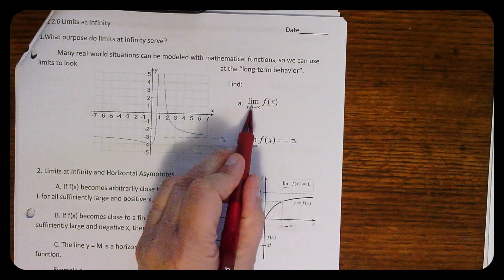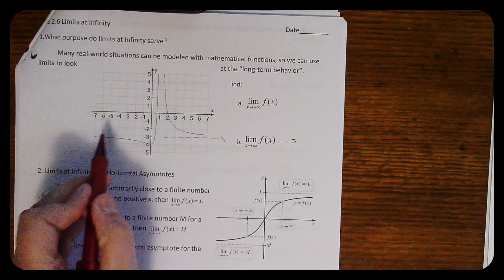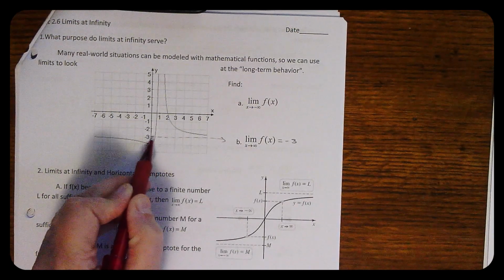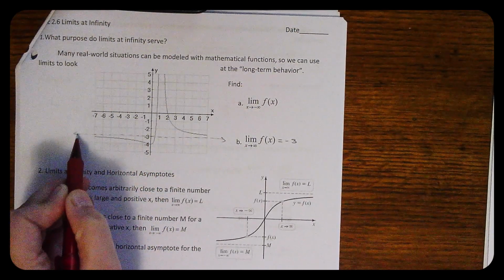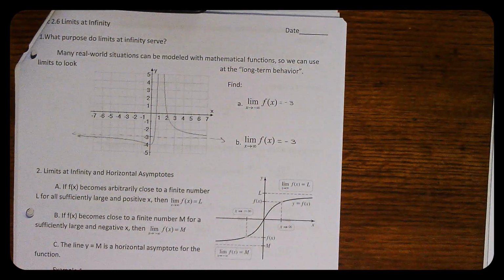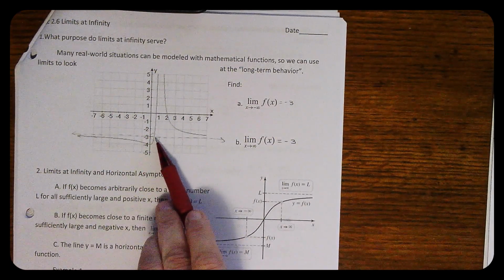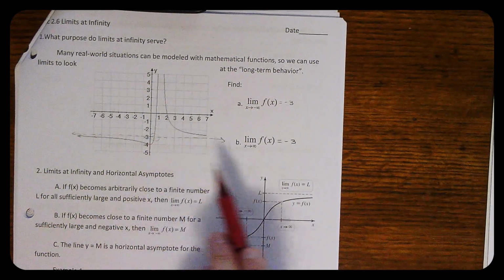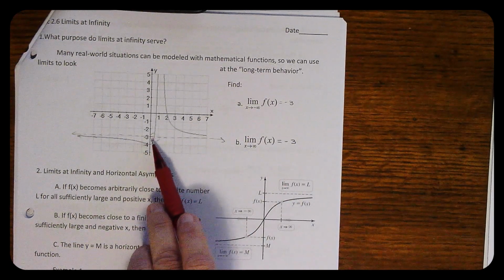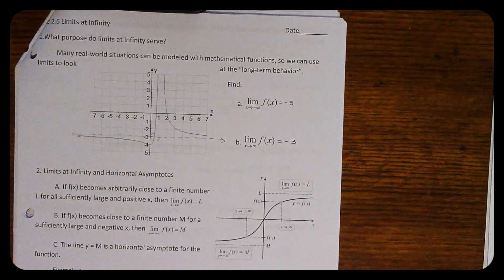But we could also look at the limit as x gets really large in the negative infinity direction, and so you can see that it also is trying to level off at -3. All right, so that's our first example, and just notice here that this function is crossing over this horizontal asymptote because it's not saying that it equals -3 for small values of x. The limit is going to approach -3 for large negative and positive values.